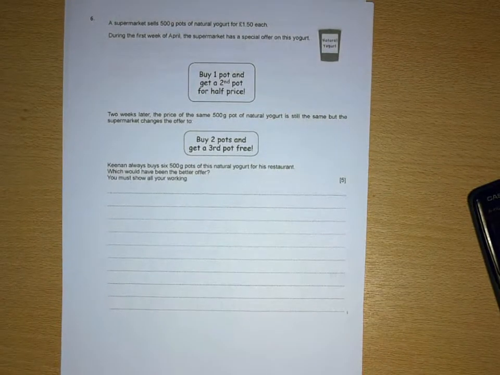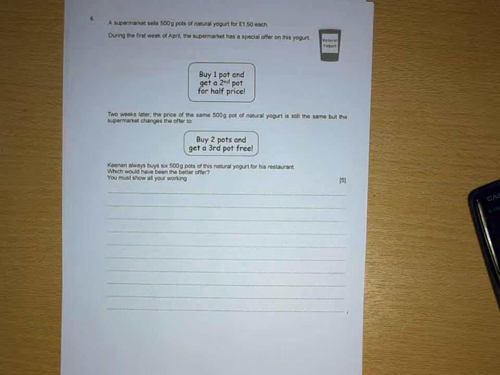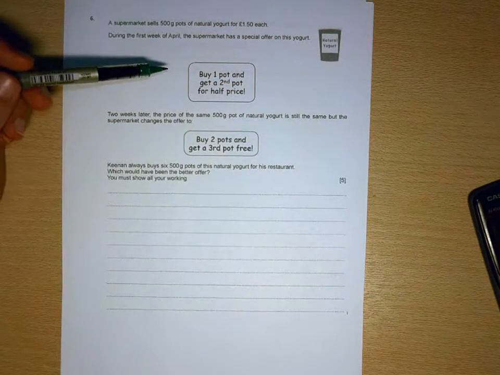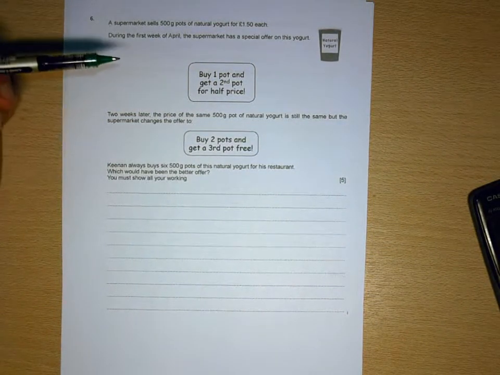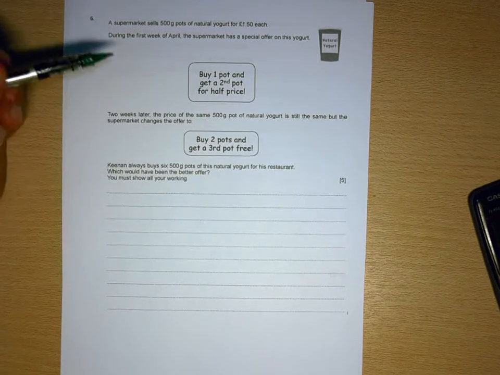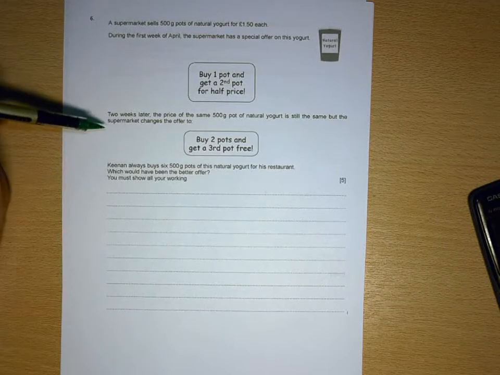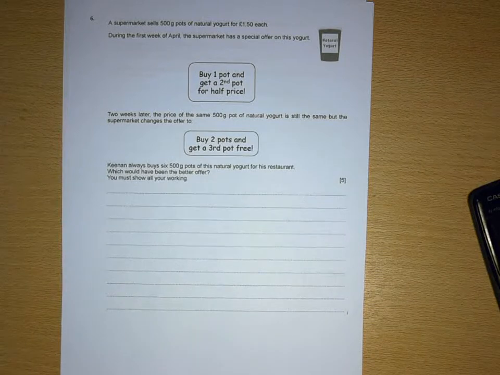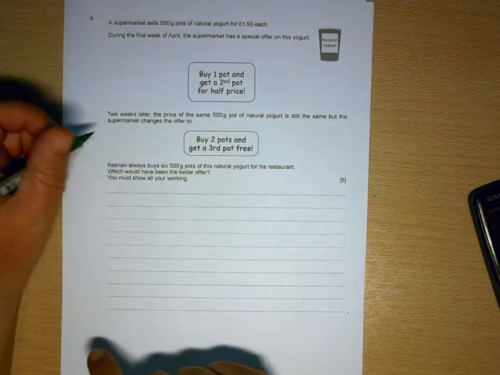Question 6. The supermarket sells 500 gram pots of natural yogurt for £1.50 each. During the first week of April, the supermarket has a special offer. Buy 1 pot and get the second pot half price. 2 weeks later, the price of the same 500 gram pot of yogurt is still the same, but the supermarket changes the offer to buy 2 pots and get a third free. Keenan always buys 6 500 gram pots. Which would have been the better offer?